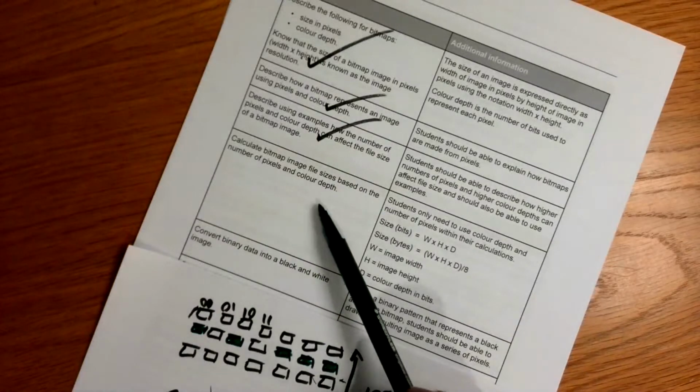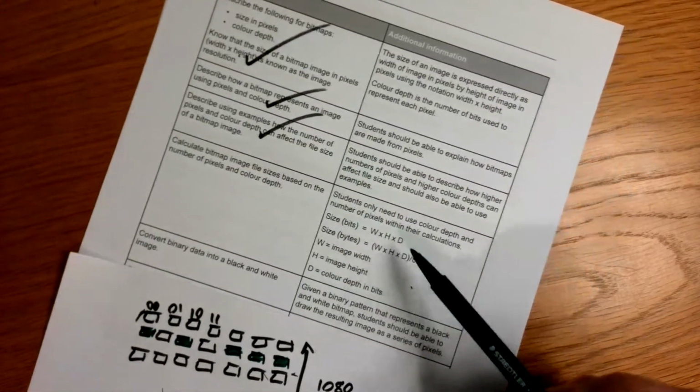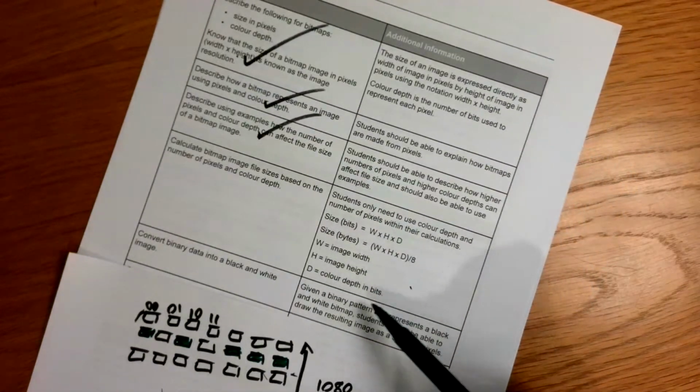Calculate the bitmap image file size. Well, that's what we've just done there. It is the width of the image, the height of the image, and the color depth in bits.